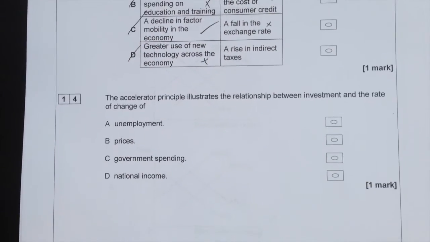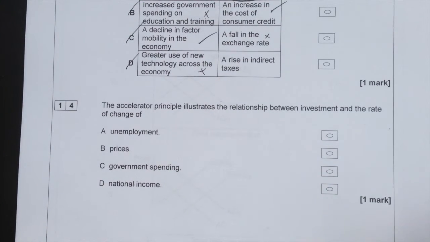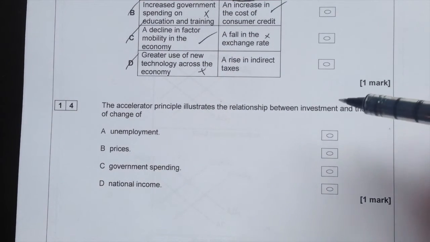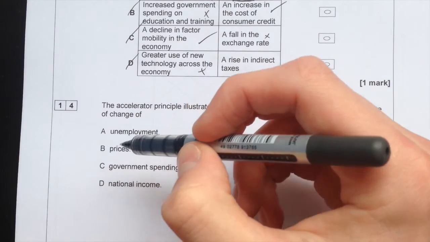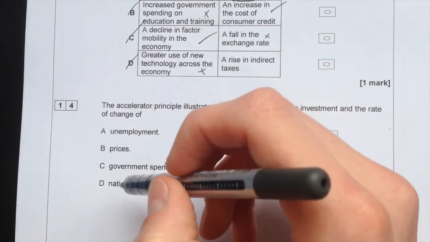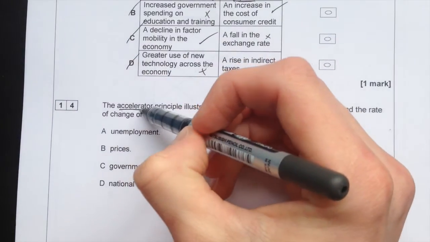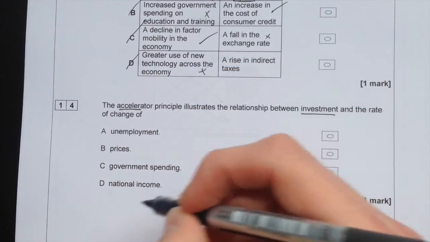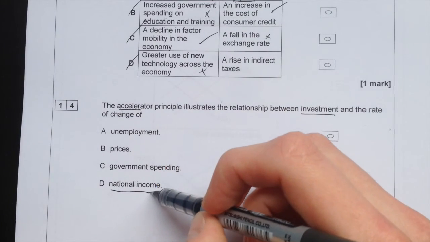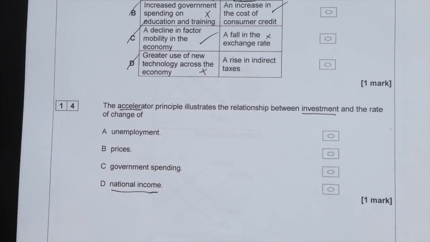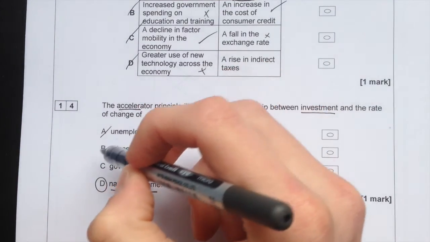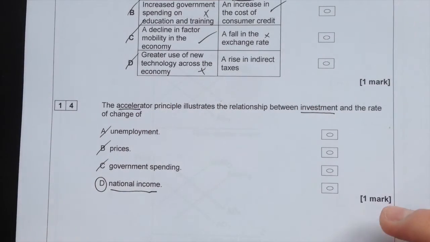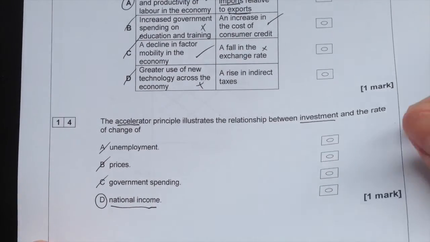Let's move on to 14. The accelerator principle illustrates the relationship between investment and the rate of change of: A, unemployment, B, prices, C, government expenditure, D, national income. The accelerator principle looks at the relationship between investment and national income. The idea is to see how the rate of investment influences national income. It's not going to be unemployment, prices, or government expenditure. With the accelerator principle, it's just something you've got to remember, and it's national income.